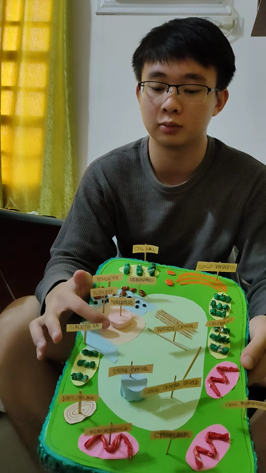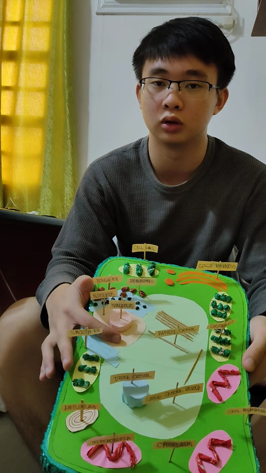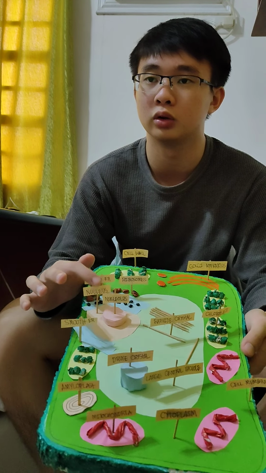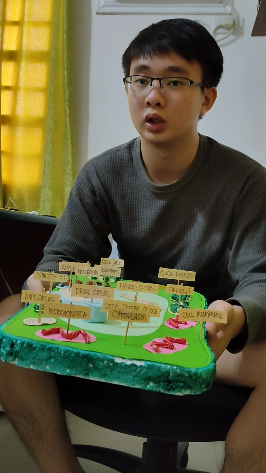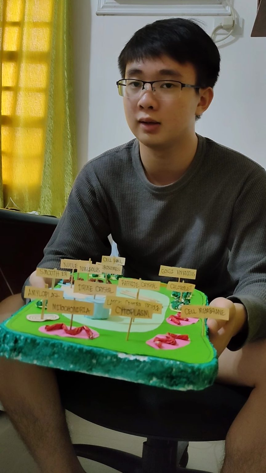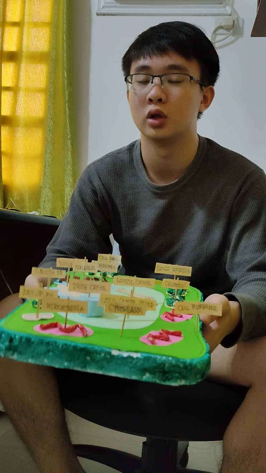So, dito po matatagpuan yung nucleus. Ito po, itong hinawakan ko. Yan po ang nucleus. Okay? So, the nucleus controls and regulates the activities of the cell. For example, growth and metabolism. And also, it carries genes, structures that contain the hereditary information. So, yun po ang function ng nucleus.